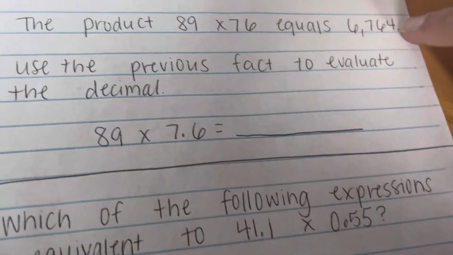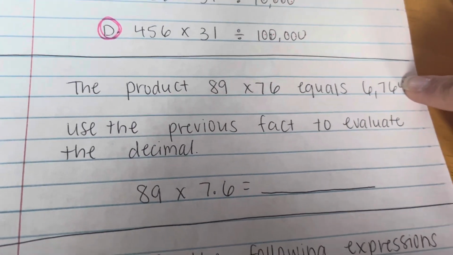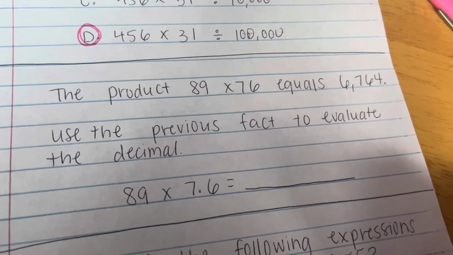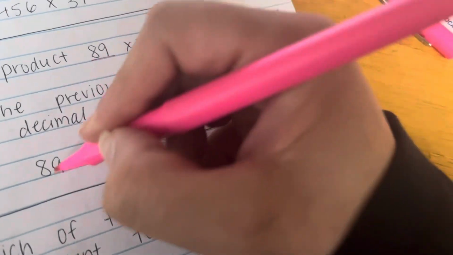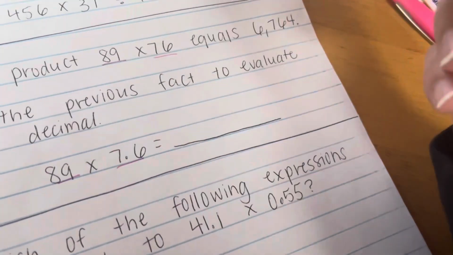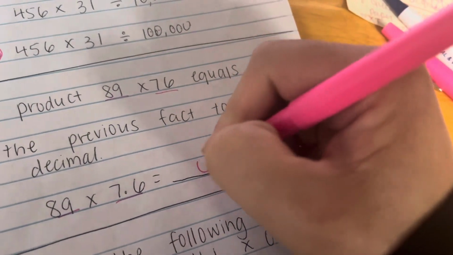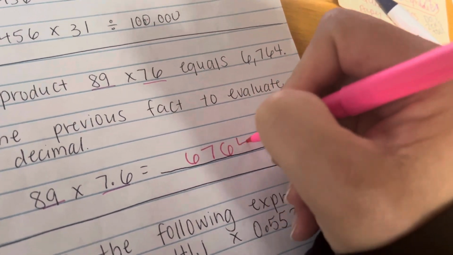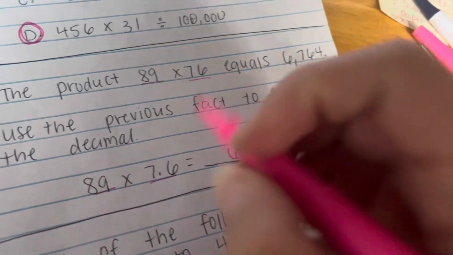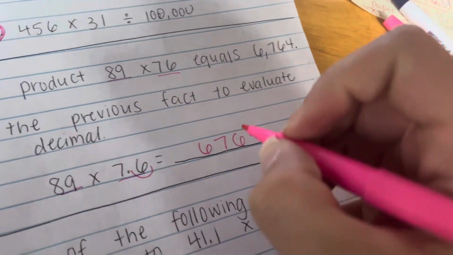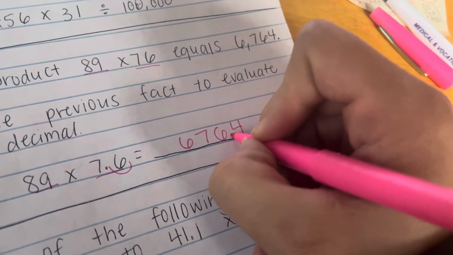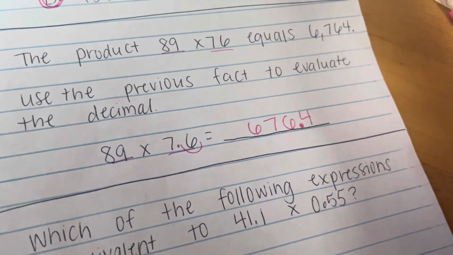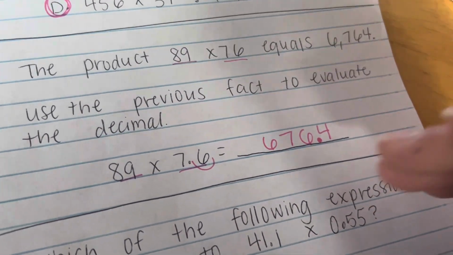6,764. They're not even making you do it. They're telling you that. Use the previous fact to evaluate the decimal. So they're using similar numbers, 89, 76. They're telling you that the product is 6764. There is no decimal here, but there is 1 decimal there. So 1 loop, 1 loop. That's it, done. 676 and 4/10. You're making and counting loops.